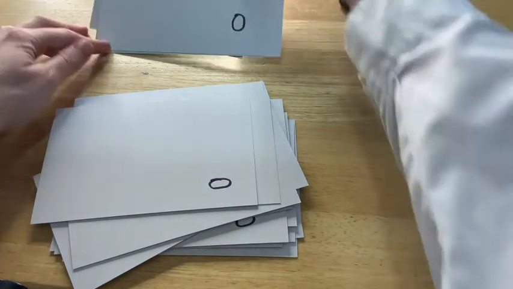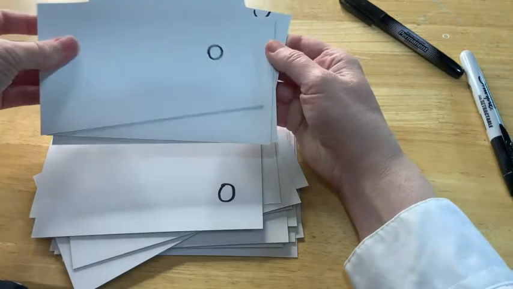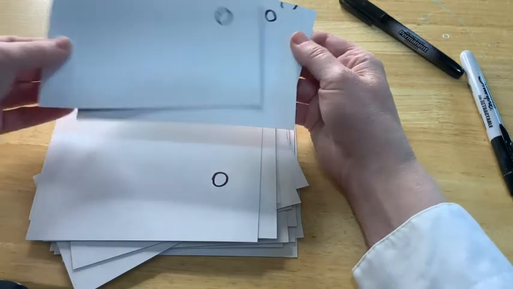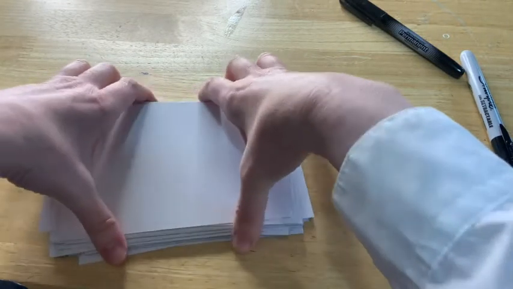If you're worried about getting them mixed up, you can number them over here, 1, 2, 3, 4, 5, 6, 7, 8, 9, 10, and so on to help you keep track.